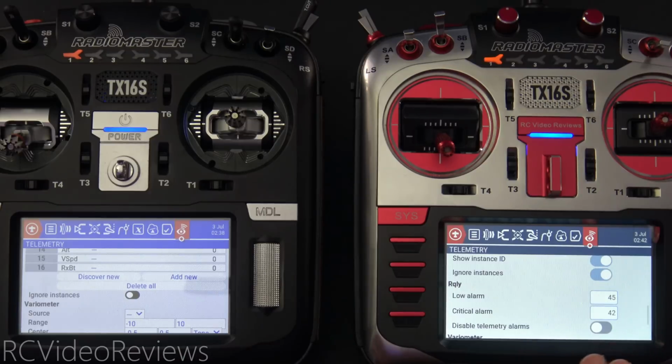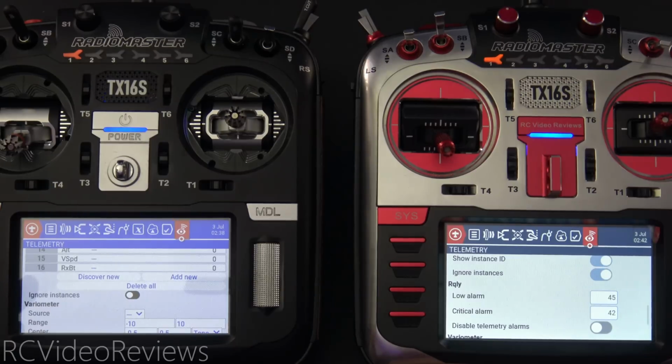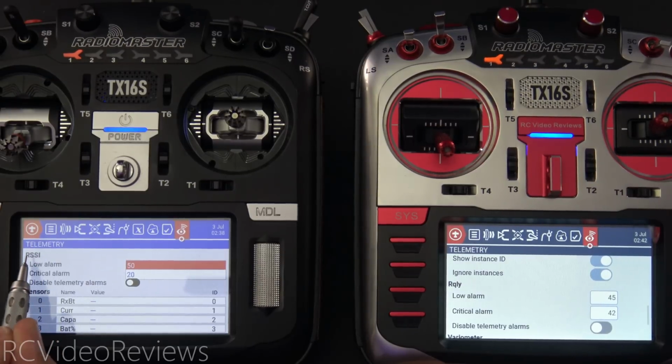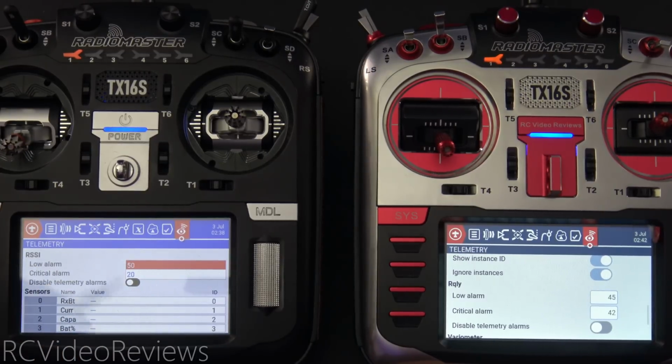The reason that's important is because unbeknownst to you, if you didn't watch my video on how to set up ELRS telemetry correctly, you probably didn't know that even though it said RSSI at the top, this is a fixed label over here on 2.8.3. It says RSSI, but you weren't getting RSSI. That's not what was being triggered for your alarms. You were actually getting RQLY if you used Express LRS or CRSF, TBS Crossfire. When you're using a D16 protocol from FrSky, then you're actually getting RSSI first.